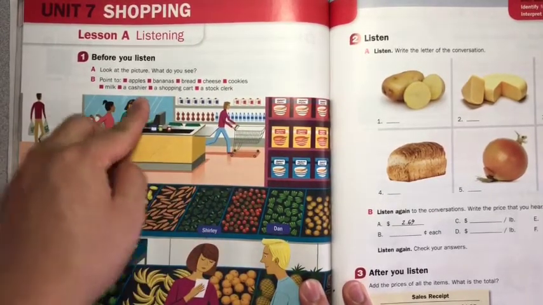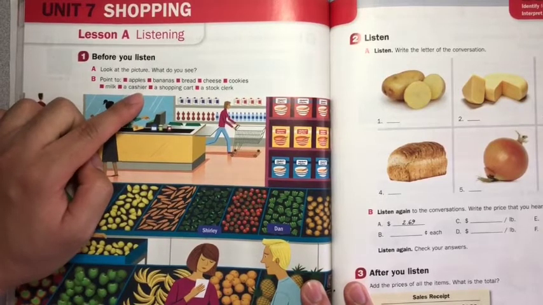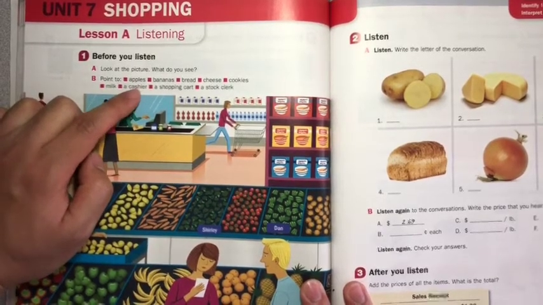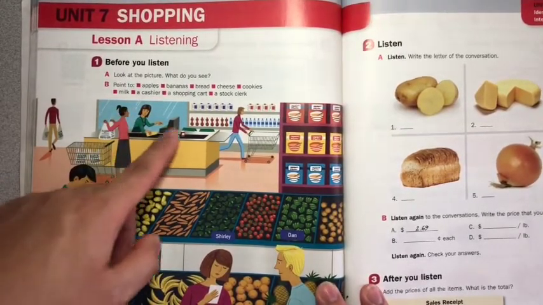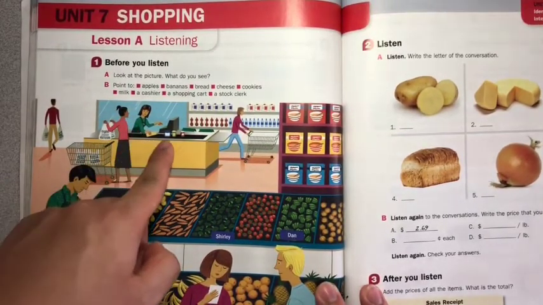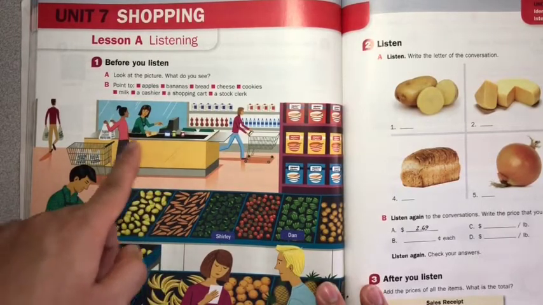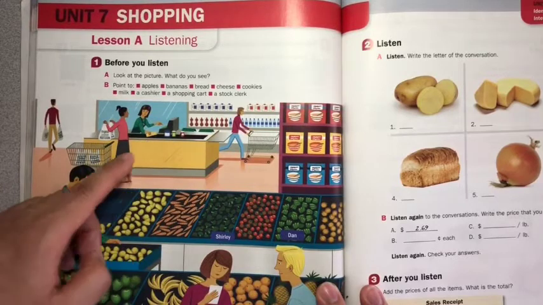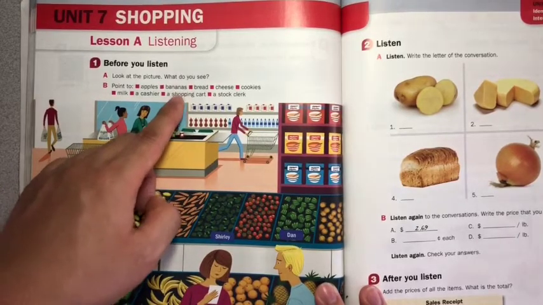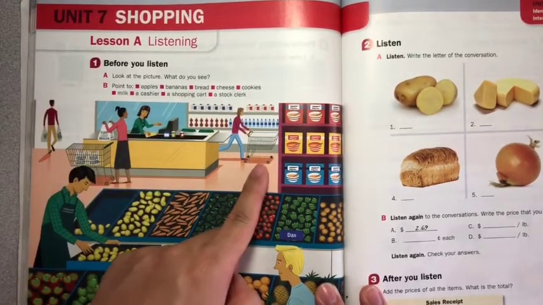Cashier. The cashier is the person who counts your money. So when you go to buy stuff, this is the cashier. The cashier is scanning your items. She scans all of your items and then you pay her. A shopping cart. This is a shopping cart.